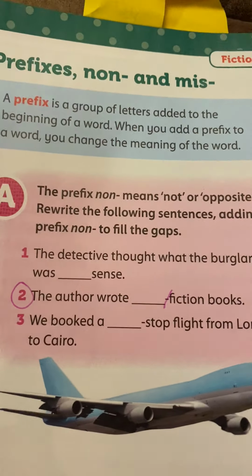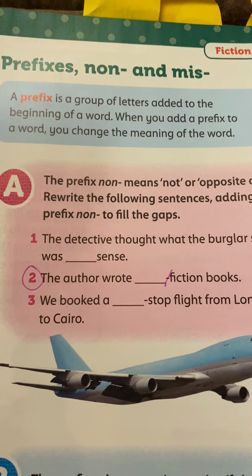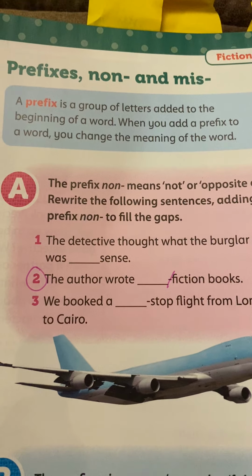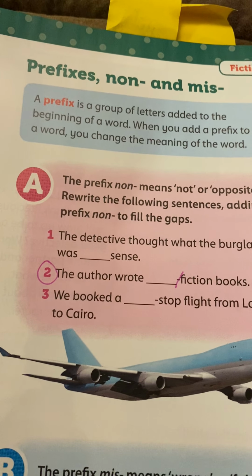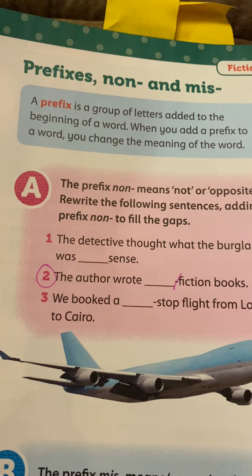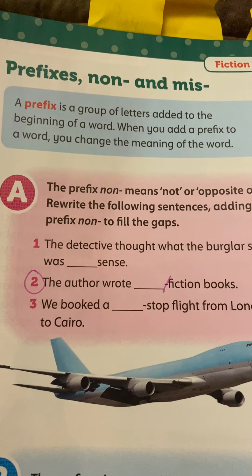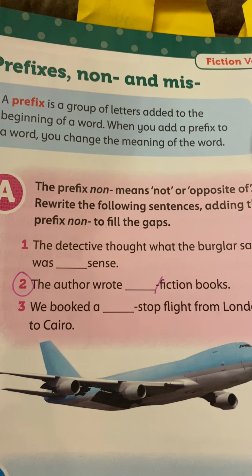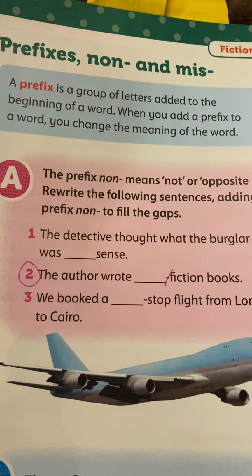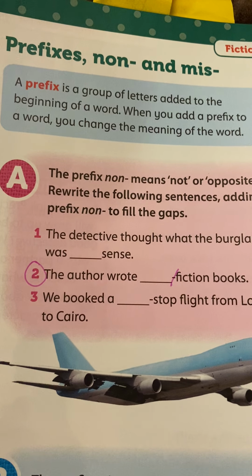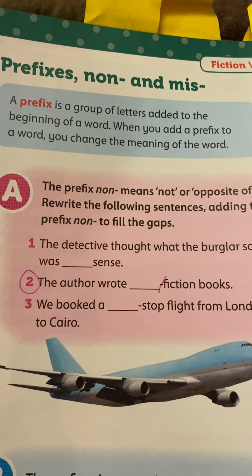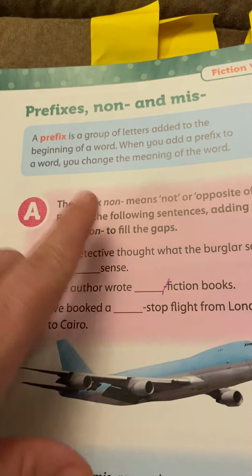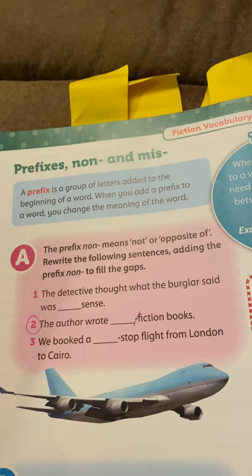And remember that a prefix is a group of letters added to the beginning of a word. When you add a prefix to a word, you change the meaning of the word. A prefix has a meaning, but it's never used by itself. A prefix is always attached to a word, and it's always at the beginning of the word, not at the end. Remember, a suffix is at the end, but a prefix is always at the beginning. All right, so the first prefix is non, and non means not or opposite of.